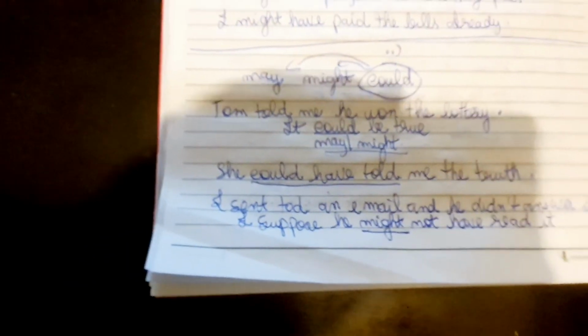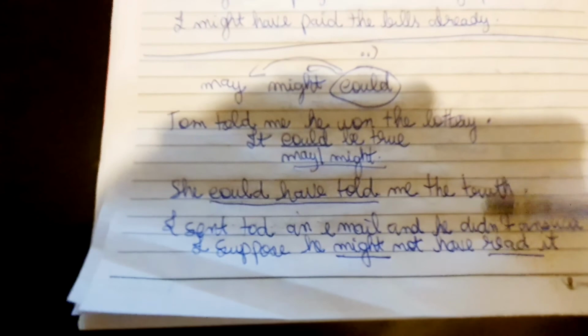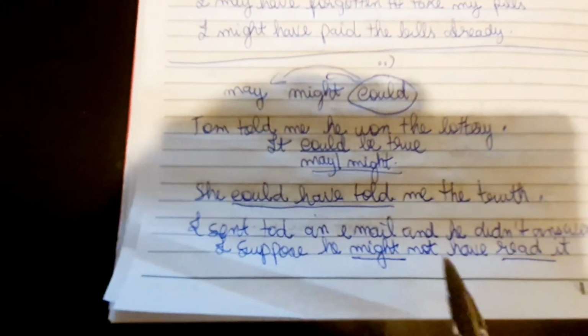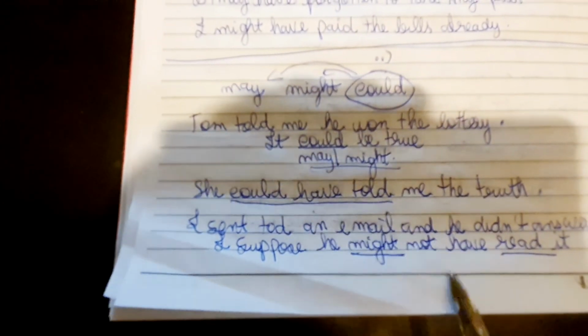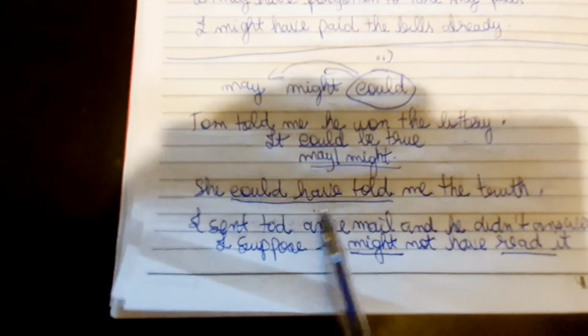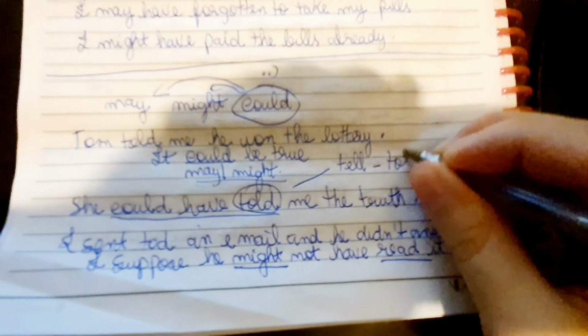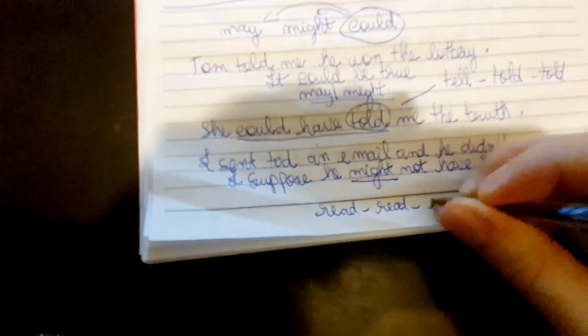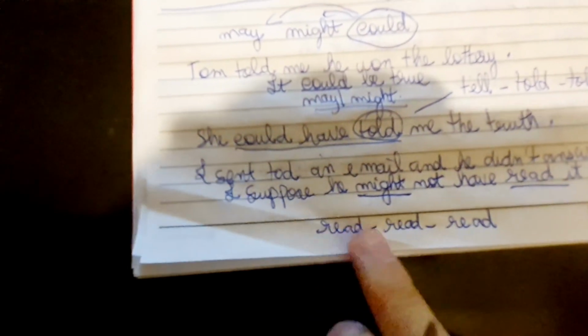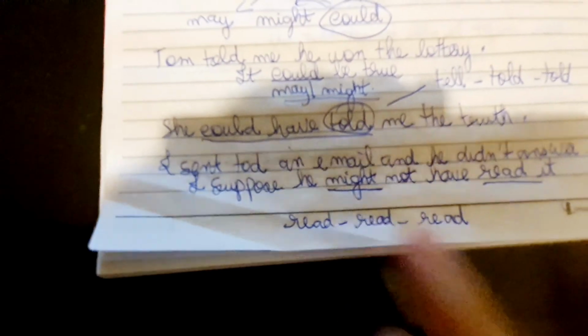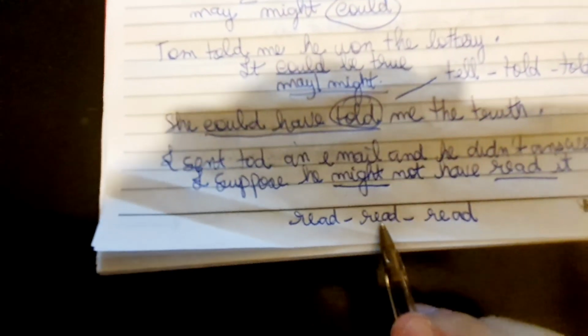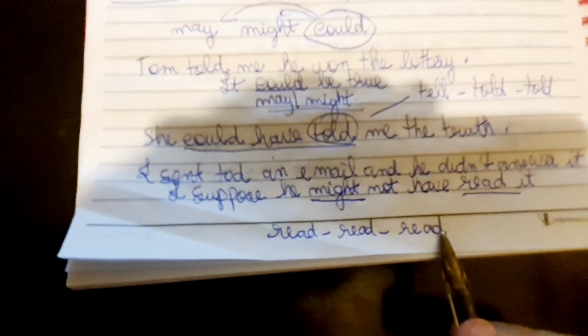So check this. It's very important. This structure that I am showing you has the verb could or might, the verb have, okay, might not have or could have, and the verb in the past participle. Tell, the simple past is told, the past participle is told. Read, remember that read, read, read. You spell this the same way, but the pronunciation is different. Read in the simple present, read in the simple past, and read in the past participle.